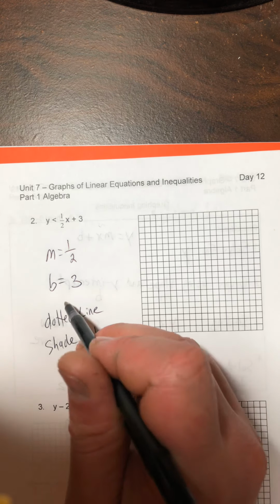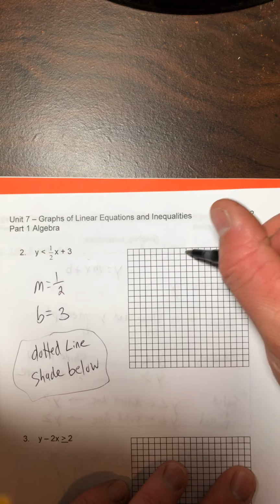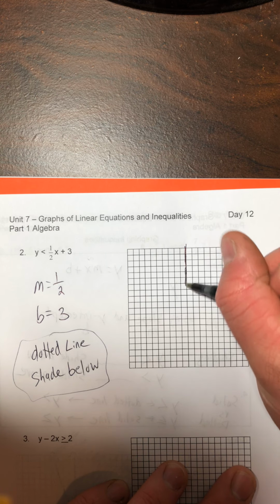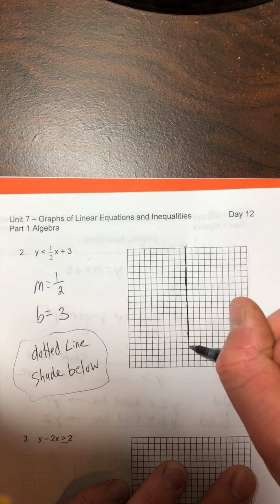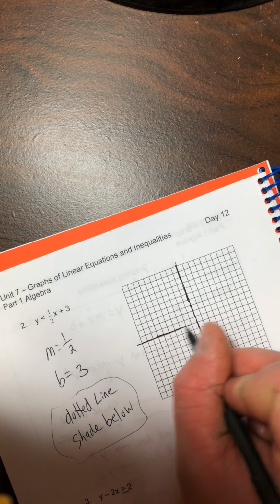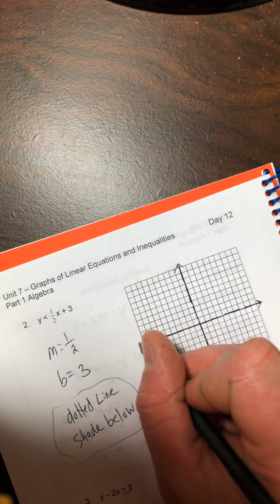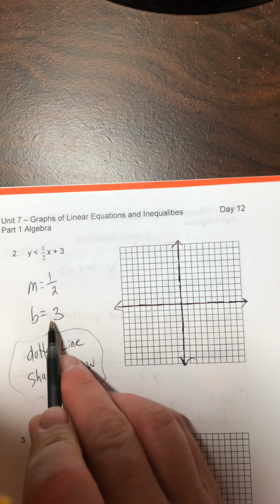Two important things that you haven't done much of before. So let's go ahead and graph this. Drawing your x and y axes. Again, if you don't have the notes, you can just make an x, y axis and freehand it. That's fine for now. Again, start with a y-intercept of 3.